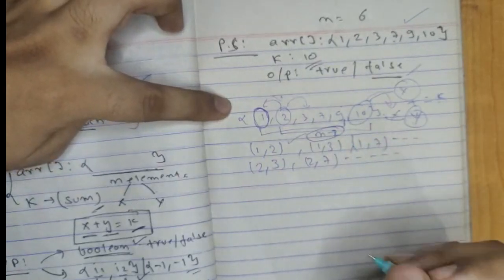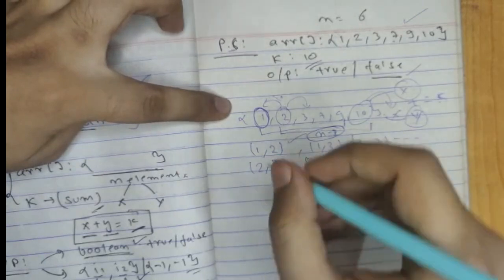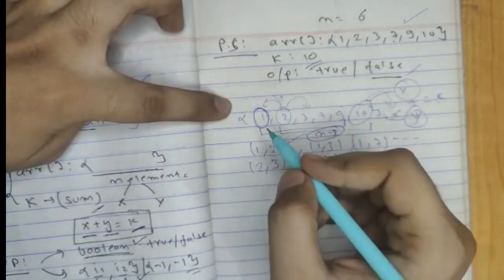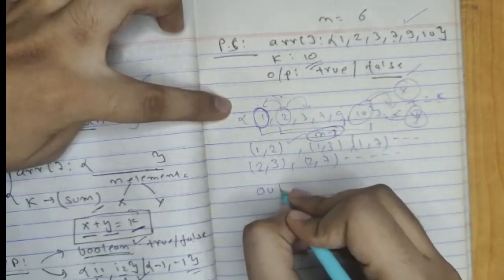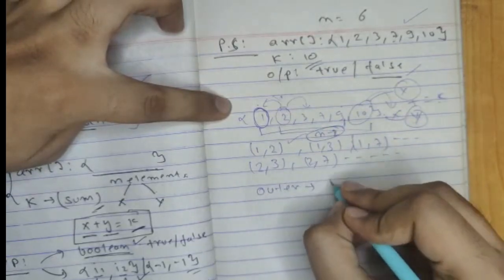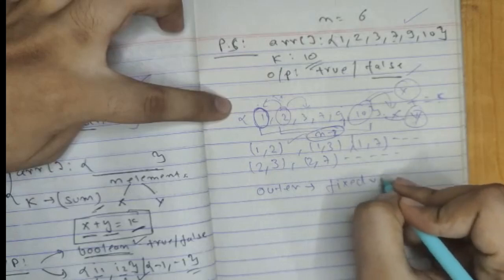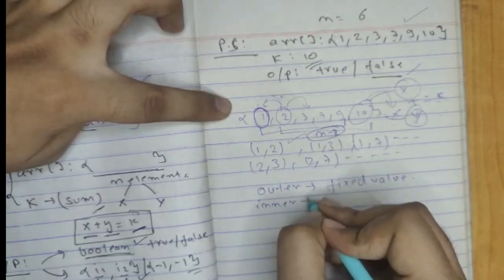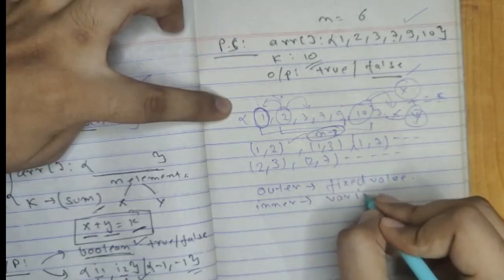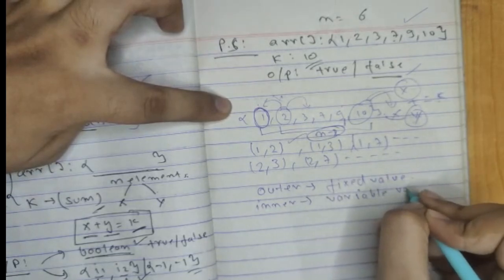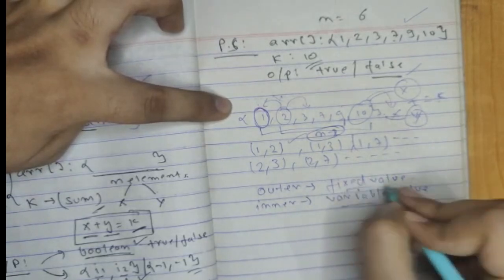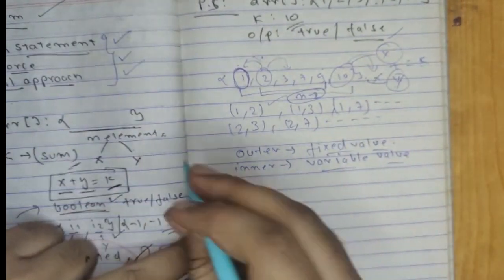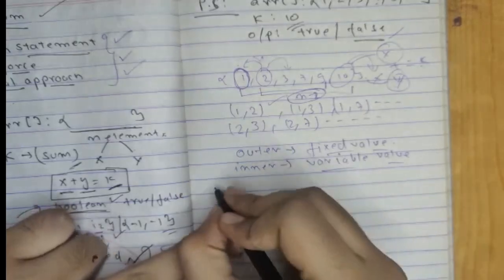Okay, so clearly it can be seen that we have to use nested loops, and the outer loop will be for the fixed value, and the inner loop will be for the variable value. Okay, so let's write its solution, the brute force one.